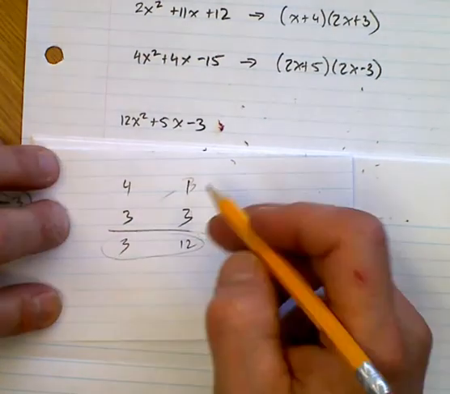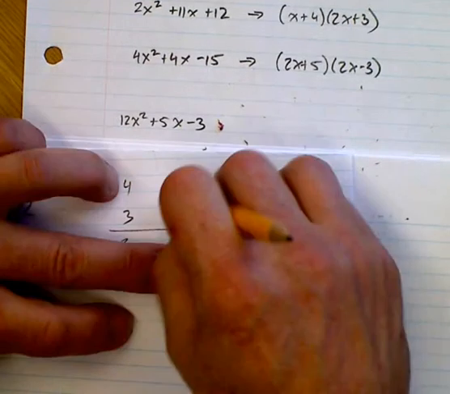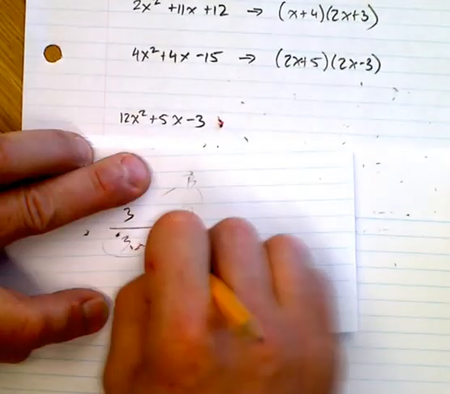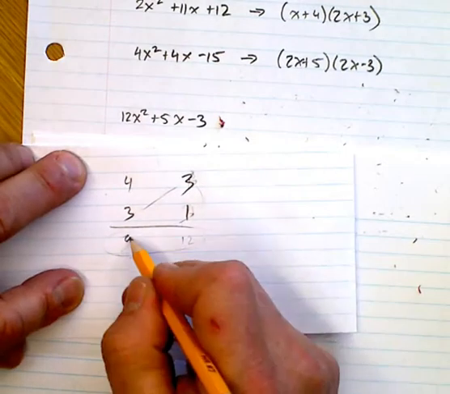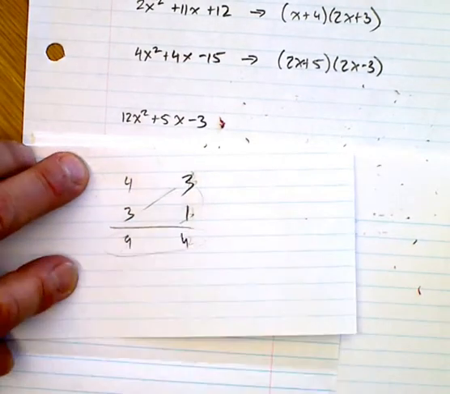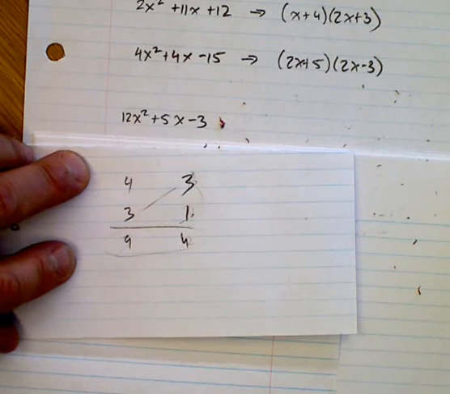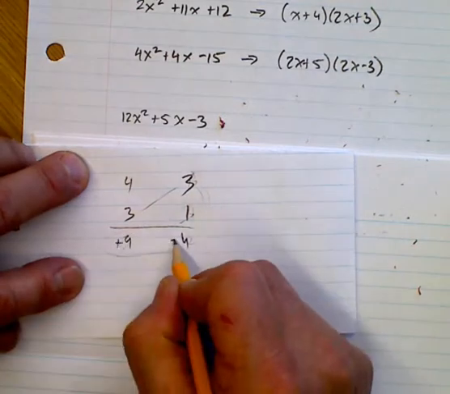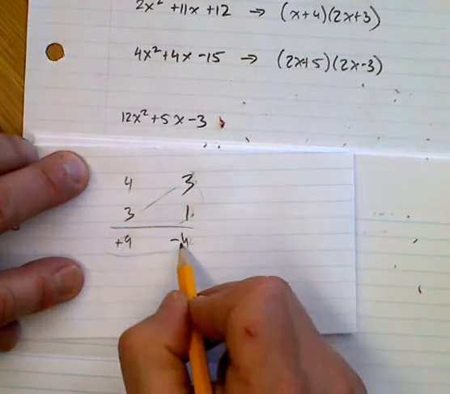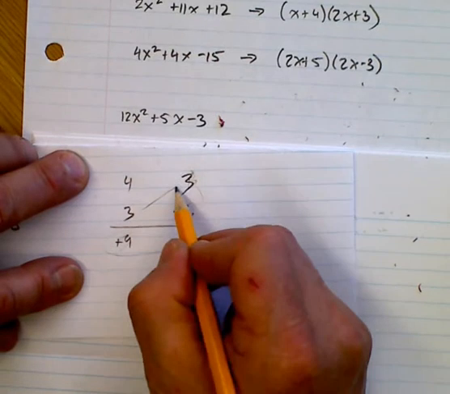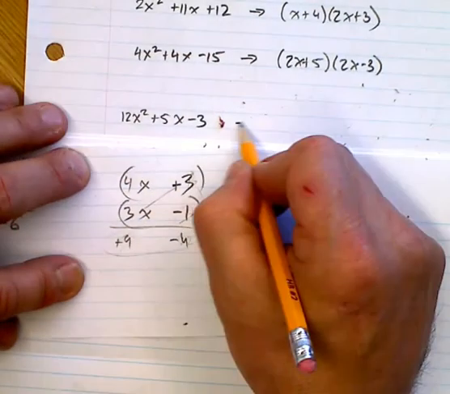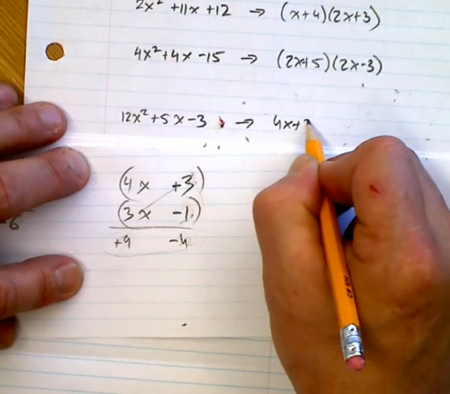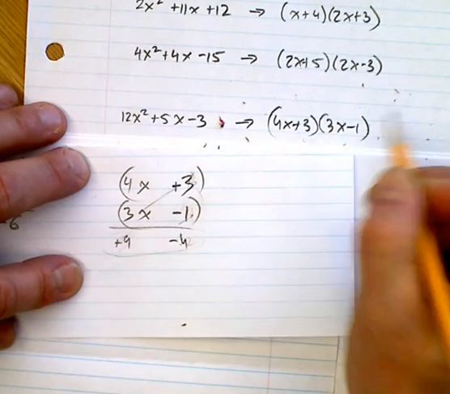So what do I do? I switch these around. It was 1 and 3, let's make it 3 and 1. Now, 9 and 4. Can I get a plus 5? That would be plus 9 and minus 4. The minus 4 comes from here, so this is negative. That one's positive. 4x plus 3, 3x minus 1.